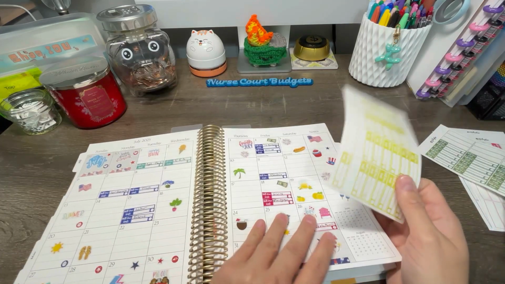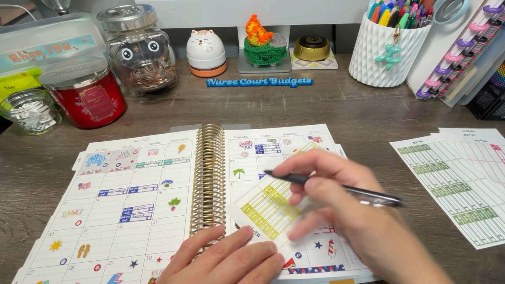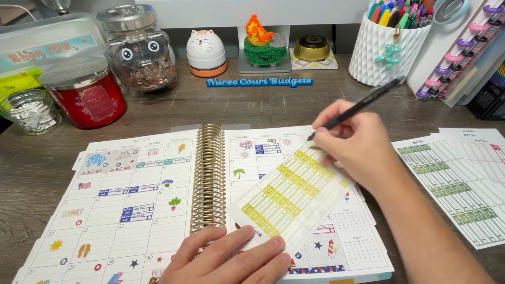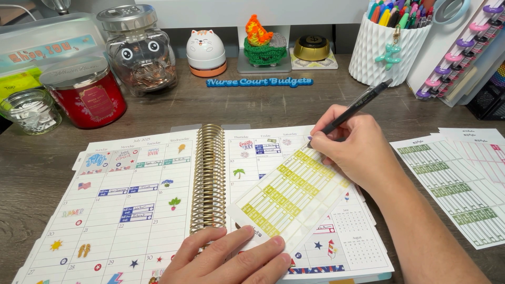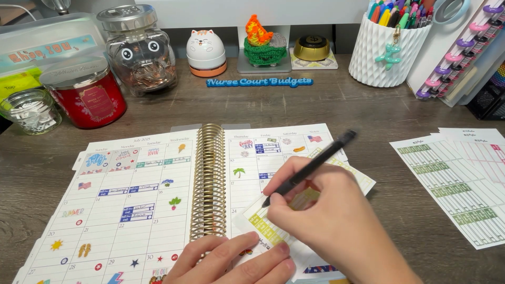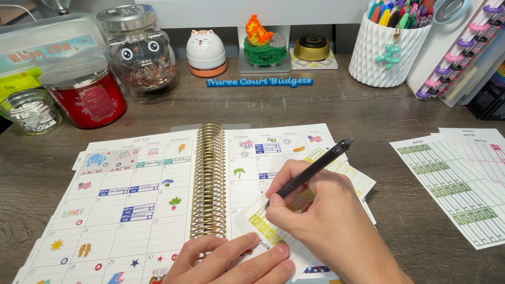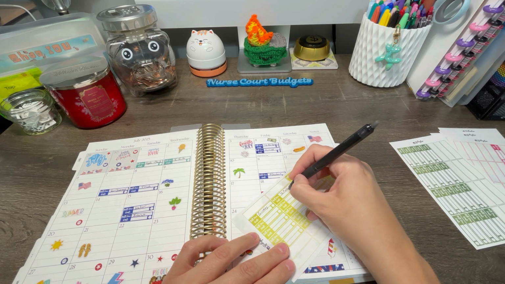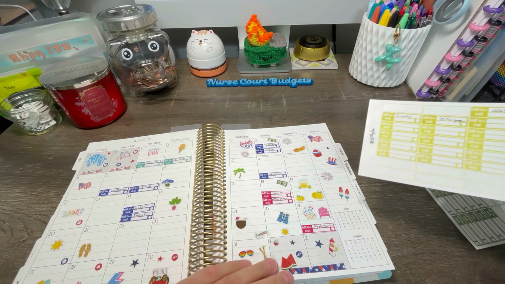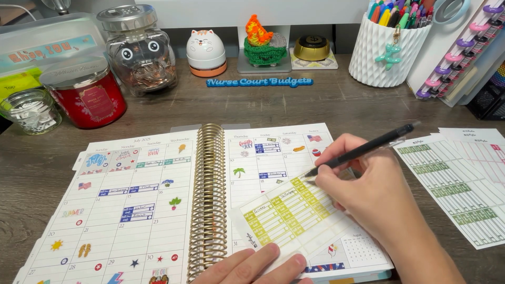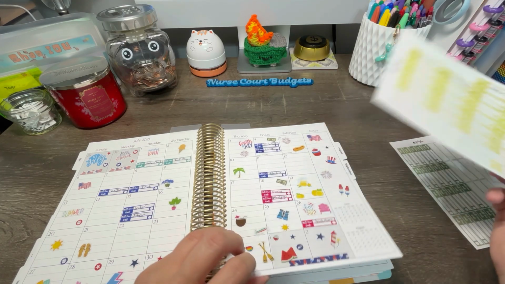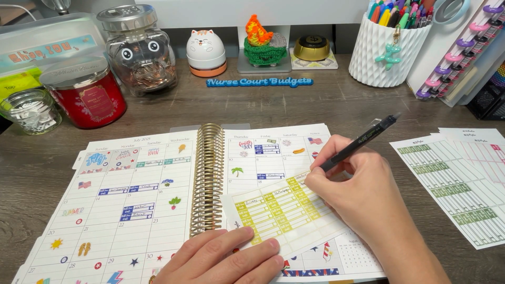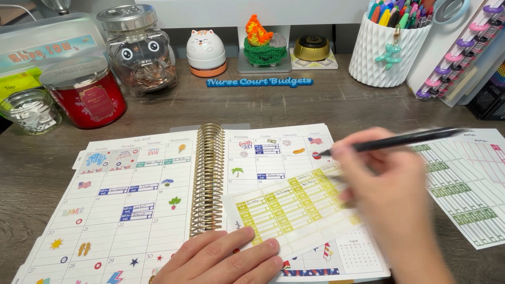Okay, and then we need to go with water, internet, and phone, and then giving, half mortgage, Apple Music. Apple Music is on the 26th, so yep, that would all fall under there.